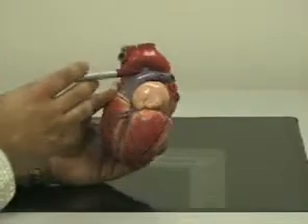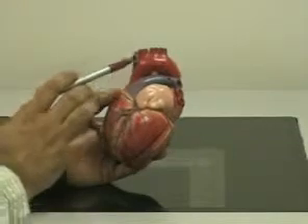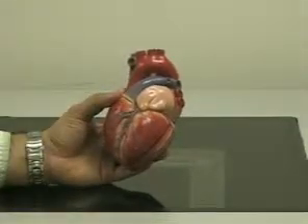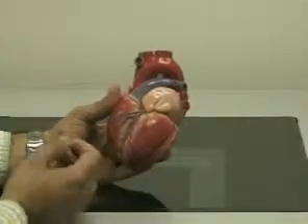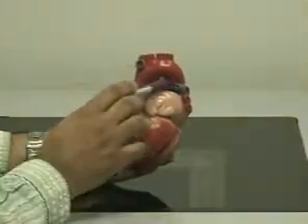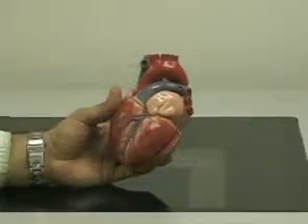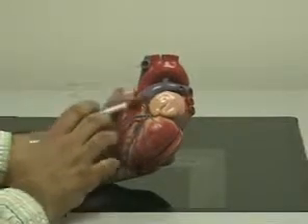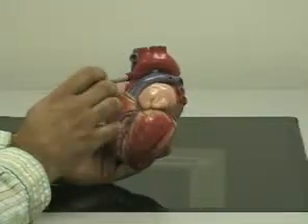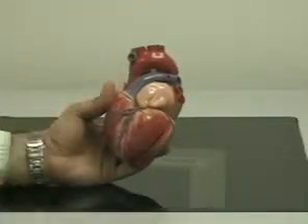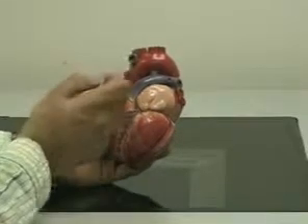This white ligament right here is attaching the two arteries. Even though they're different colors, the definition of an artery is a vessel taking blood away from the heart. So both of these vessels are taking blood away from the heart. This vessel is taking blood towards the rest of the body, and this artery is taking blood towards the lungs to be purified. Now this white ligament is known as the ligamentum arteriosum. Very easy to remember: between the two arteries, a ligament.